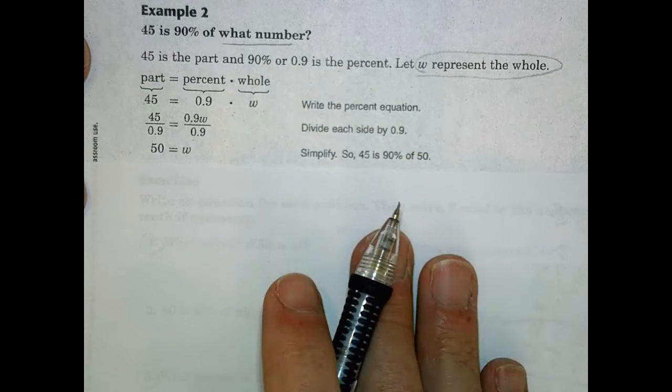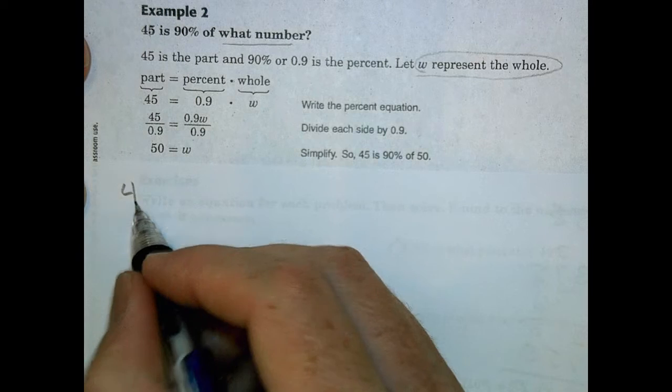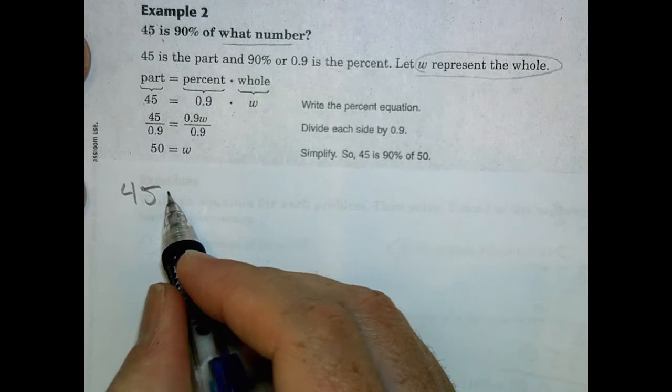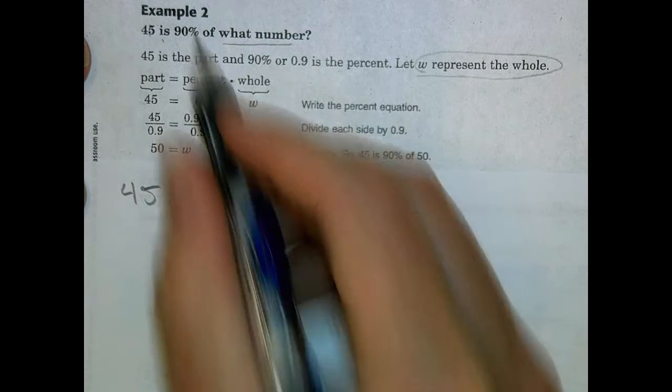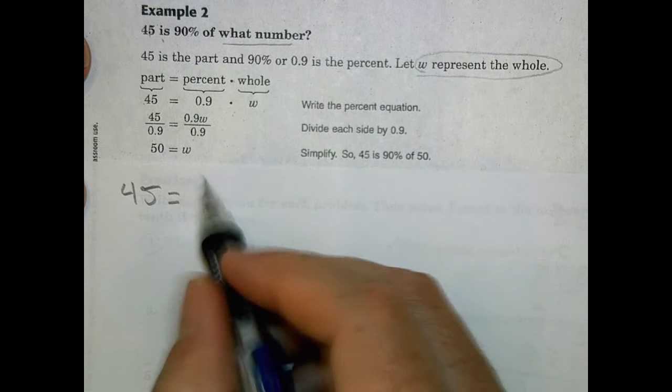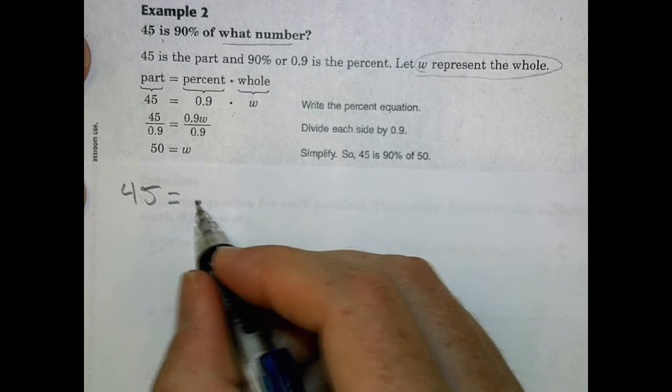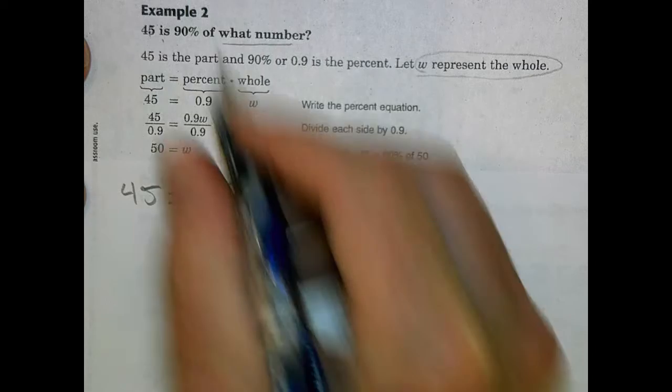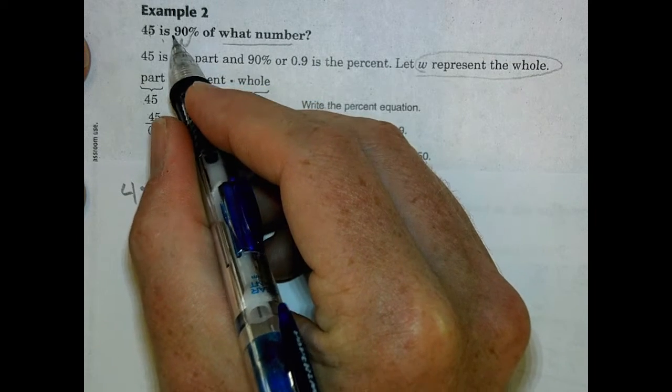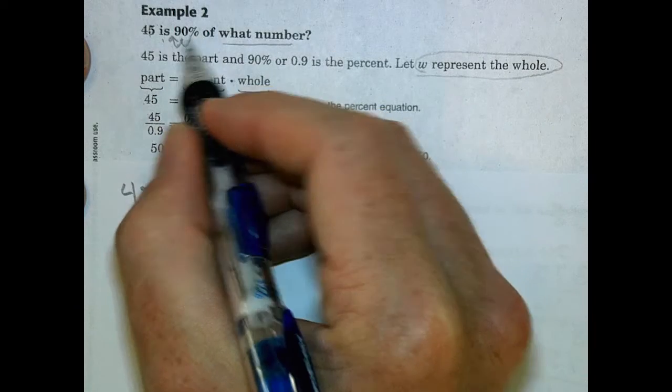As they write that down, we have 45 is equal to 90%, and again we can write that as a fraction or a decimal, but in this case, since it's an equation, we'll write it as a decimal. We're going to hop 2 spaces to the left to go from percent to decimal.